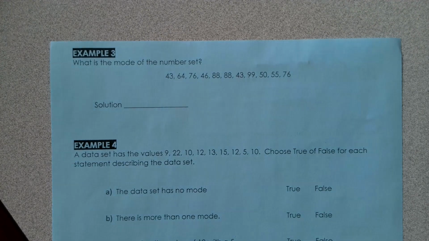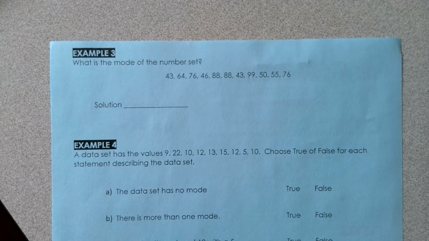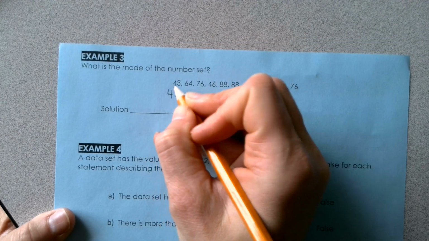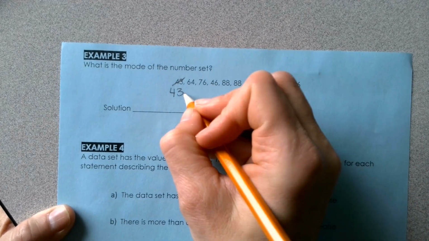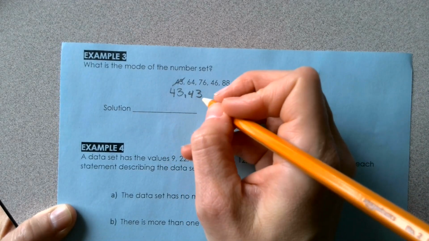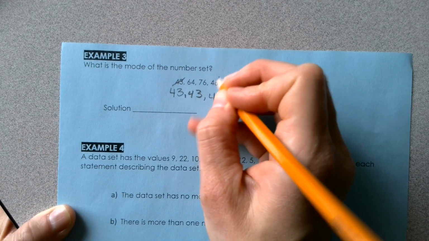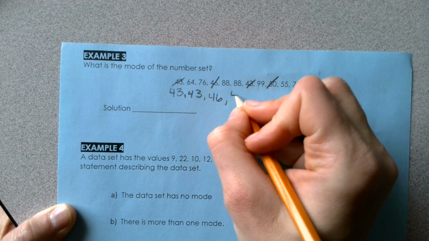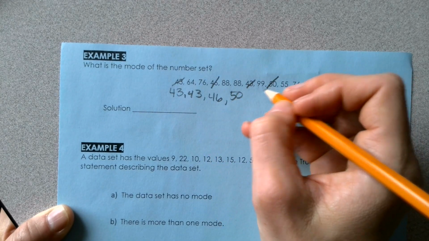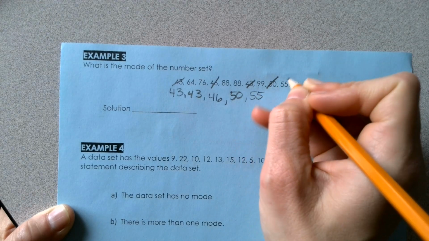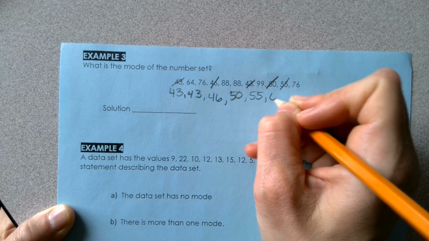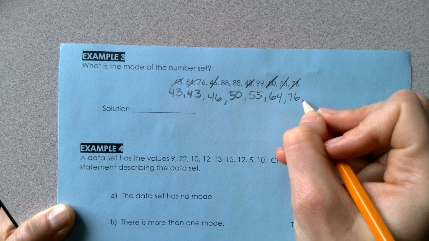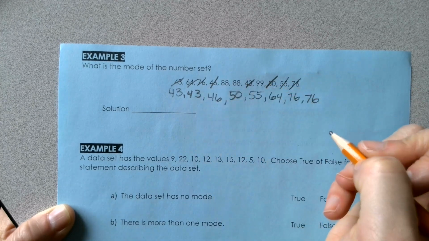What is the mode of this number set? Much more, it looks like, data-wise. So we have a 43, another 43. Okay, so that one repeats. And then we have a 46. And any other 46s? No. So it looks like we're moving on to 50. And then we'll have a 55. And a 64. And 76. And a 76. It was a repeat too.